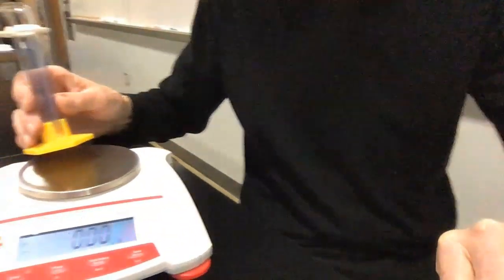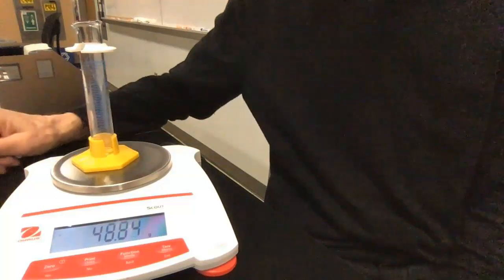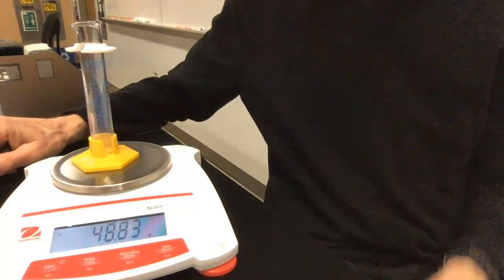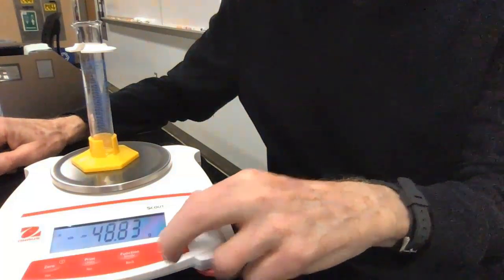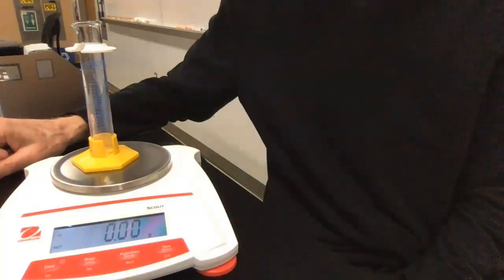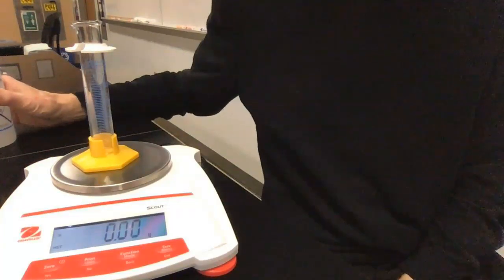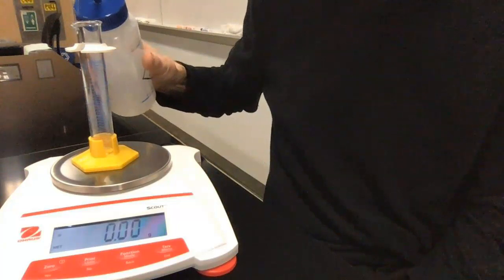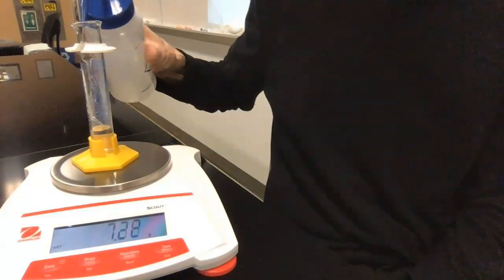And without anything on, the balance is reading 0. Let me place the graduated cylinder on top. That's the weight of the empty cylinder. Let me tare that so the balance takes away the mass of the cylinder. And now let me add approximately 18.015 grams of water. So I'm going to add some distilled water here. I'm using a squeeze bottle to do it.